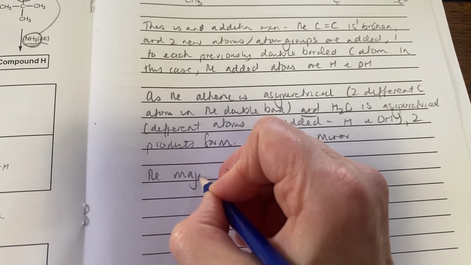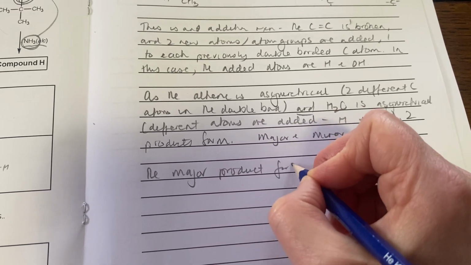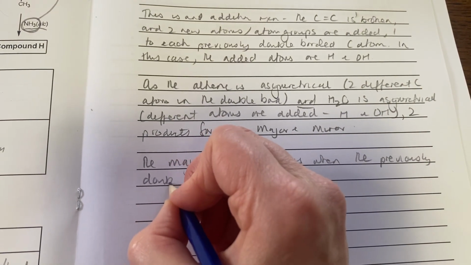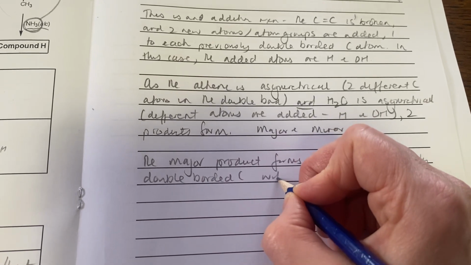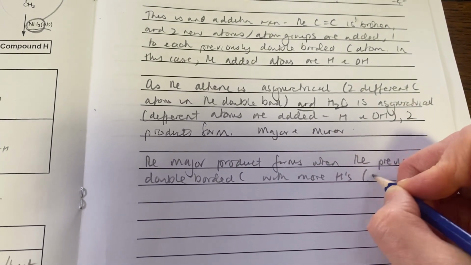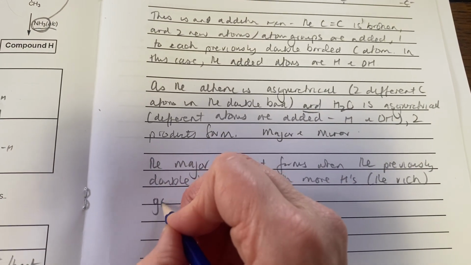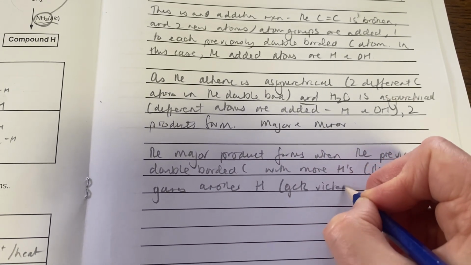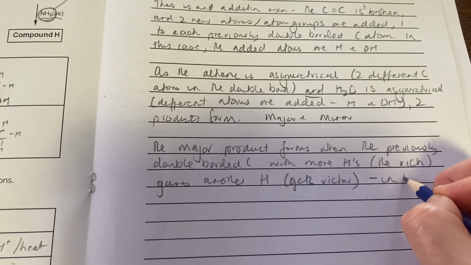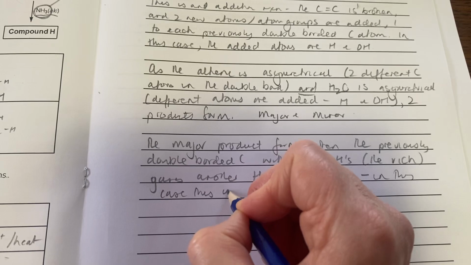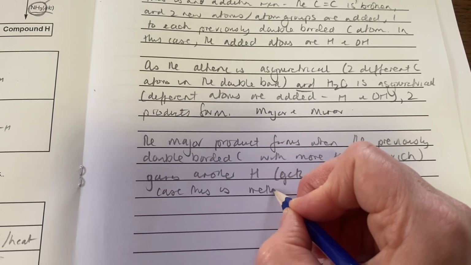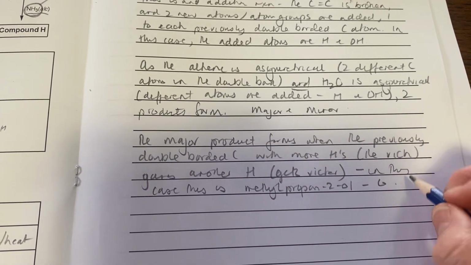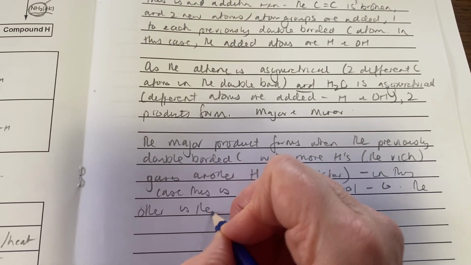The major product forms when the previously double bonded carbon with more H's, the rich, gains another H, gets richer, and in this case, this is methyl propan-2-ol, which is G. The other is the minor.